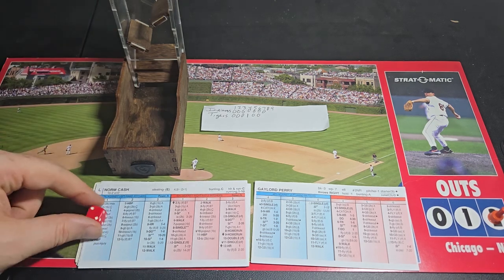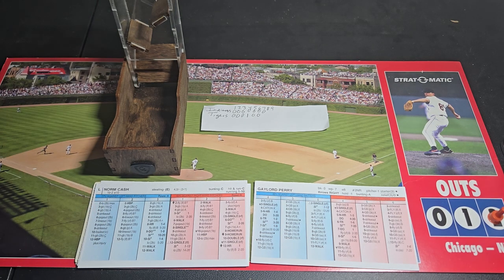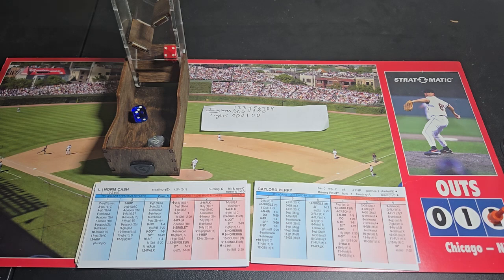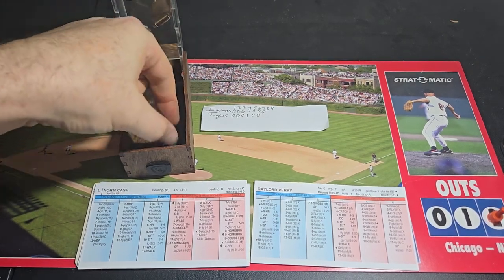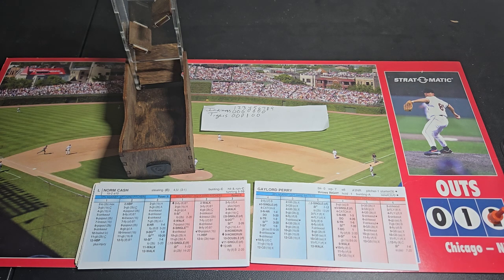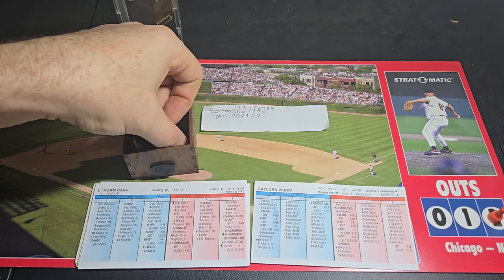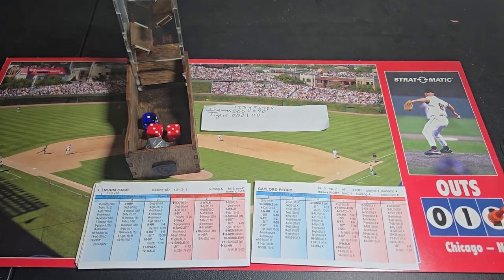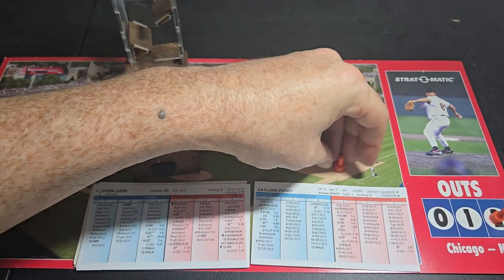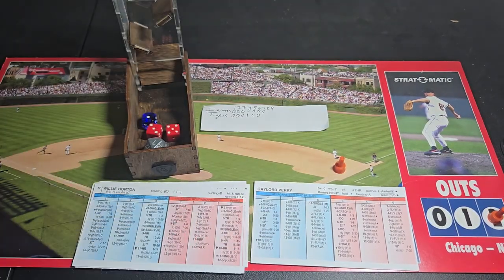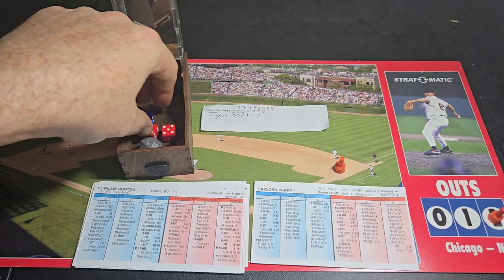Here's Norm Cash. And we'll re-roll this because I want them all to go through at the same time. One and an 8, and that's a base hit for Norm Cash. And he will not be held on. All right, and here's Willie Horton.